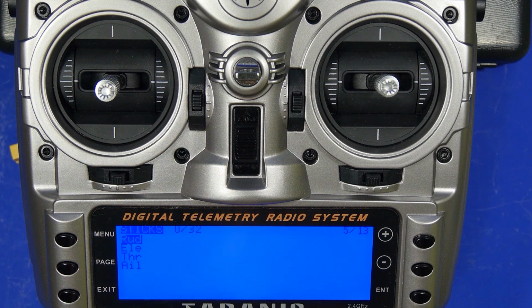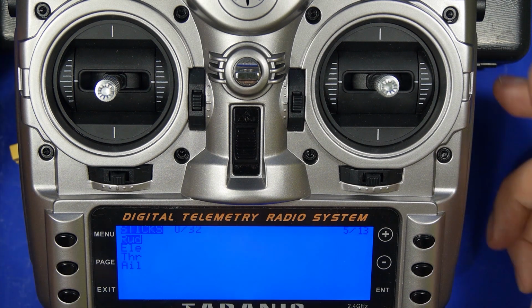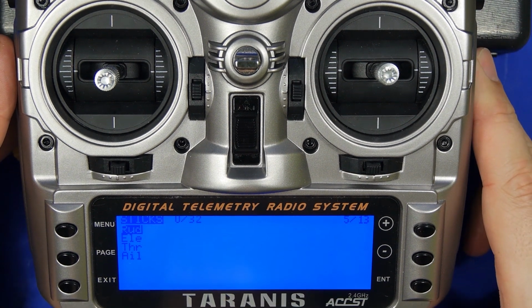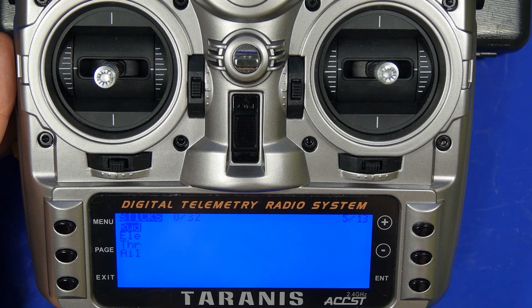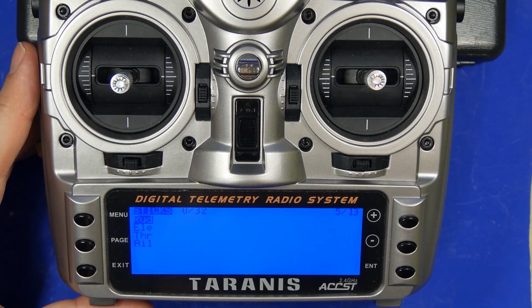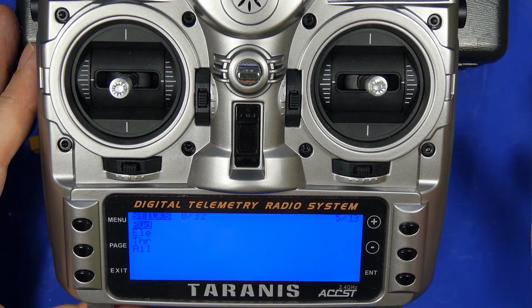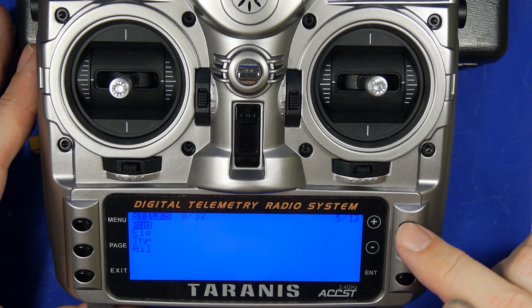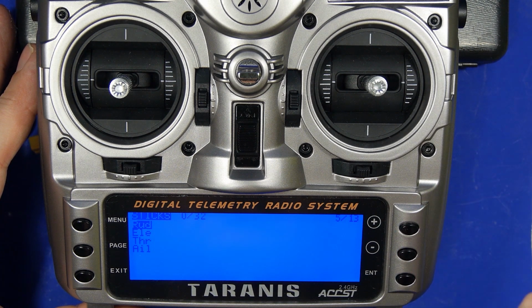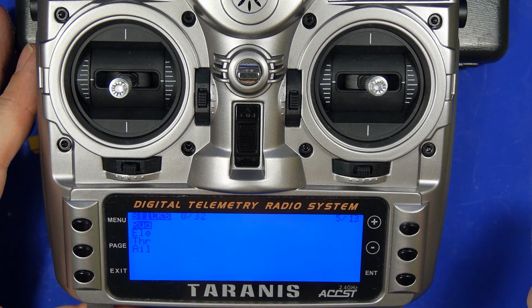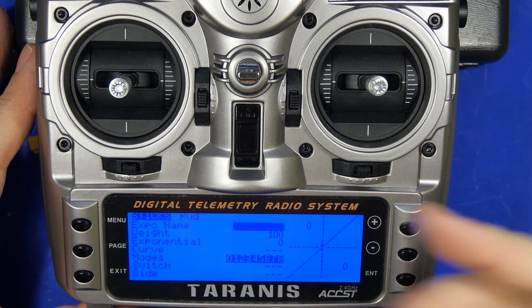Next screen is about dual rates and exponential. But actually dual rates is not the right word here, because you can have triple rates and quad rates, etc. Because different values of rates are just a function. I will make some.